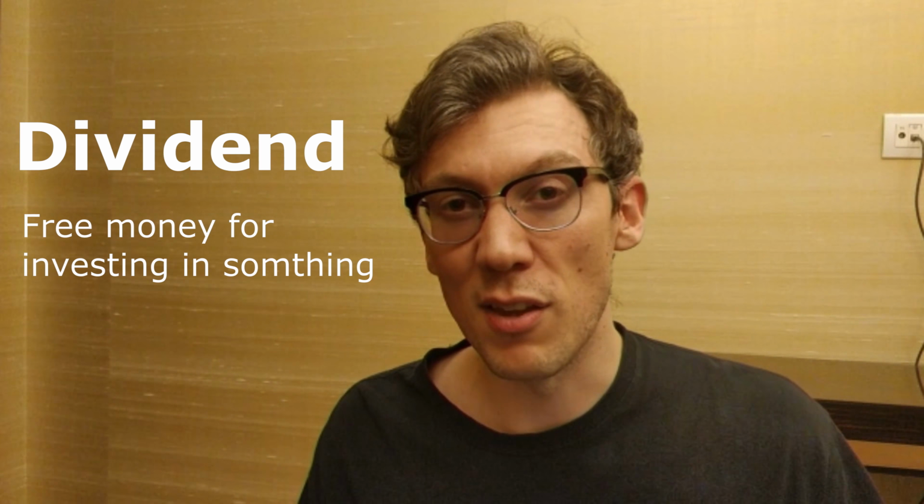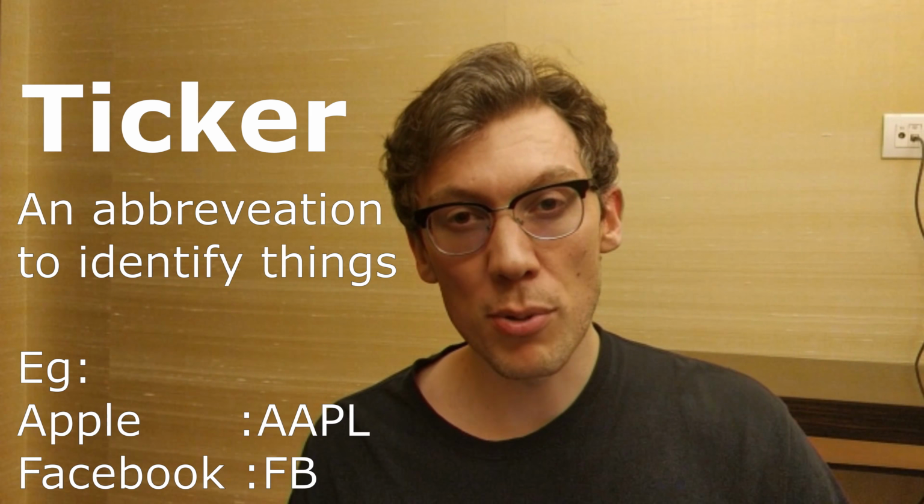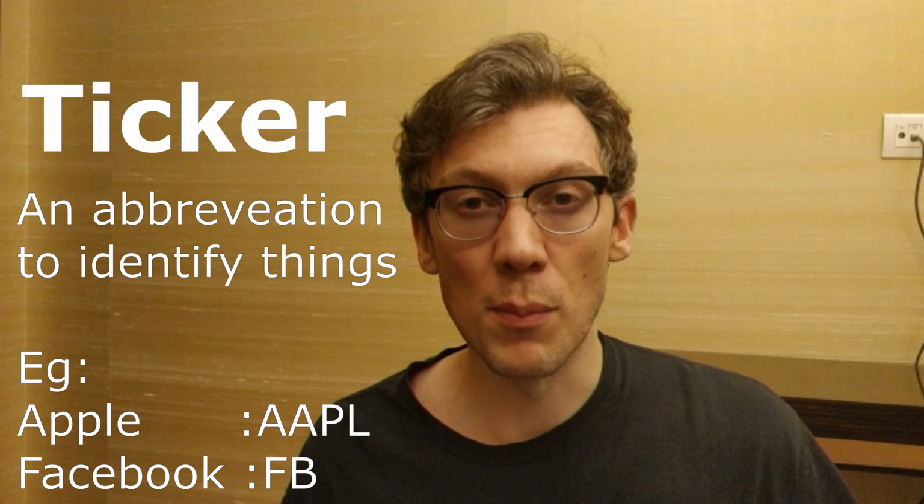Now moving on to some of the more technical terms. If you're looking at an investment, you need to know what it's called. And a lot of the time it might not be called by its name. It might be called by a ticker or a ticker symbol. This is just a small abbreviation of a few letters that help us to find the thing more quickly.